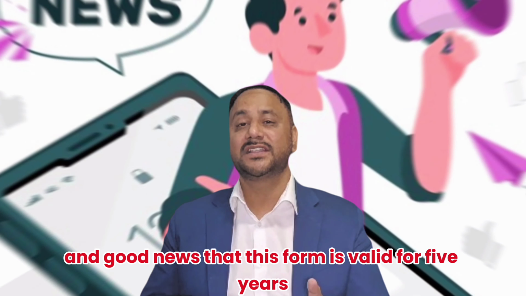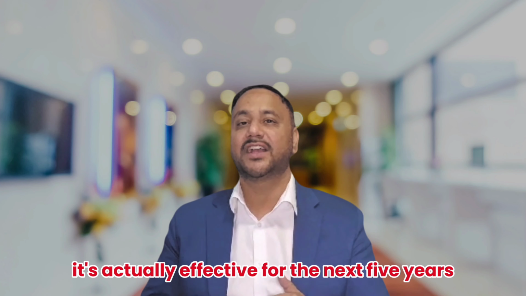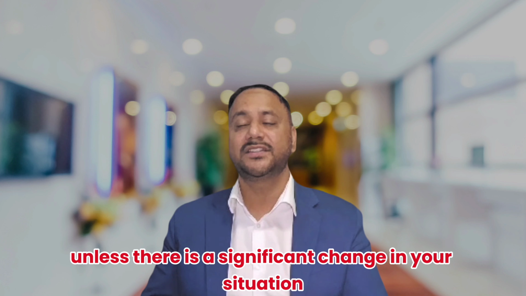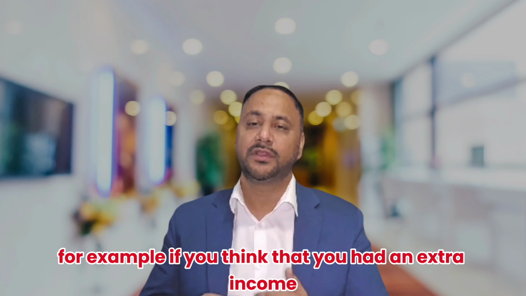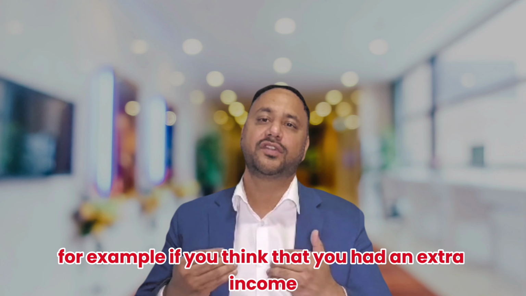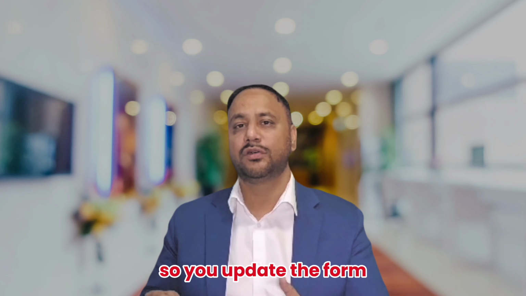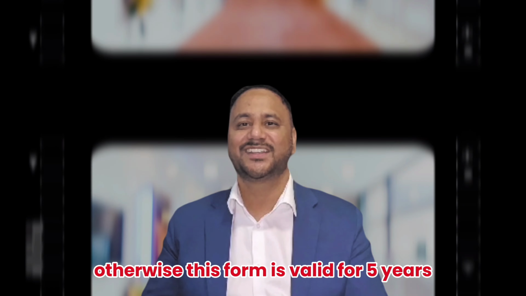And good news, this form is valid for 5 years. Once you file, it's effective for the next 5 years and you don't need to file again and again unless there is a significant change in your situation. For example, if you had extra income and you need to advise CRA accordingly, you update the form. Otherwise, this form is valid for 5 years.